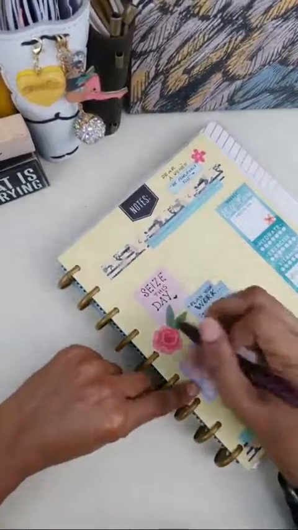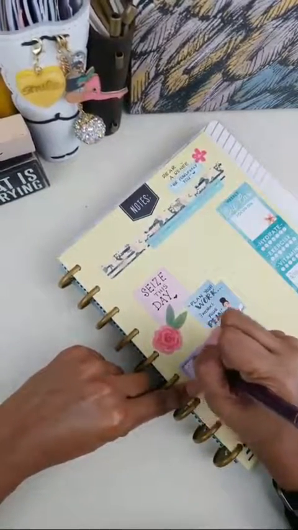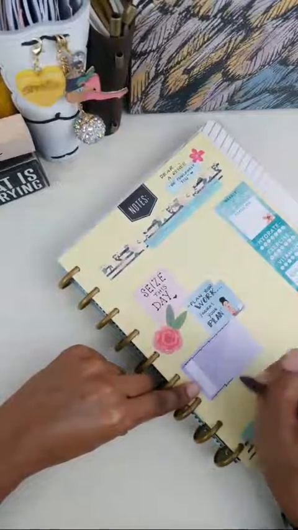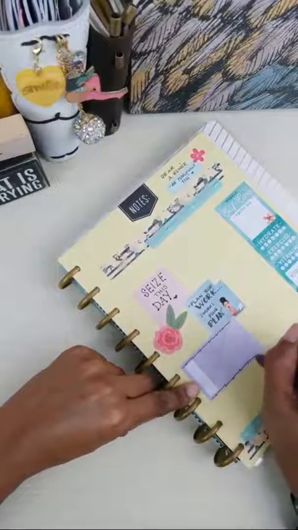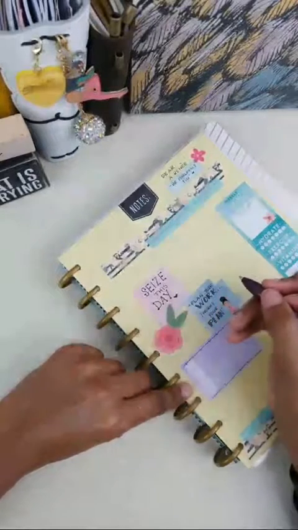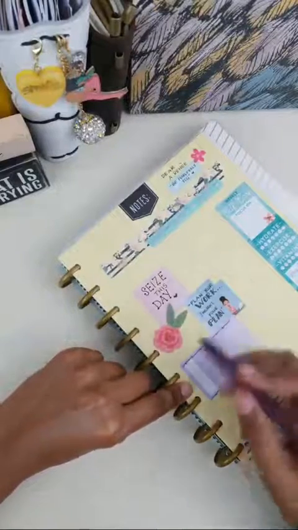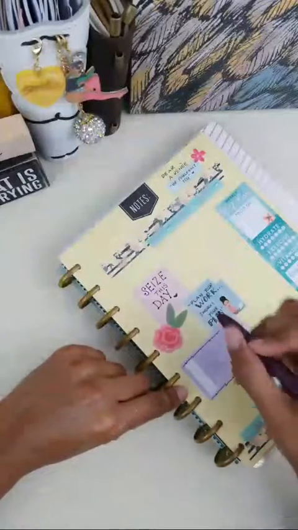All right, so I'm going to be a little extra, and we're going to put a little border around here. And we are going to write that part right here. And then I'll probably add something on here, not right now.